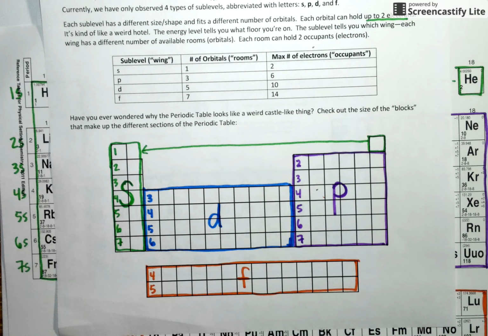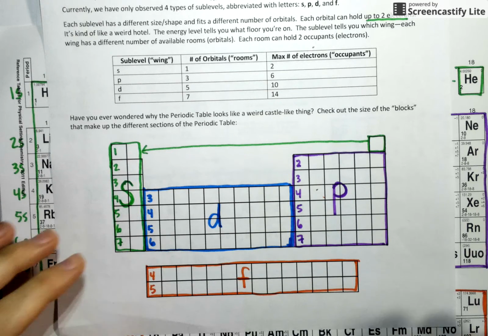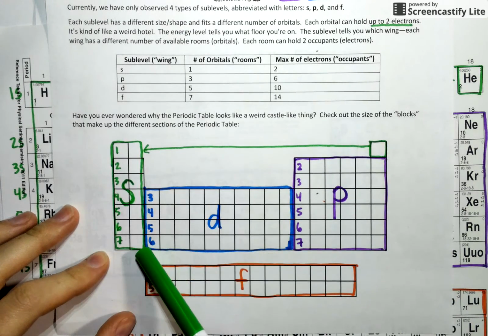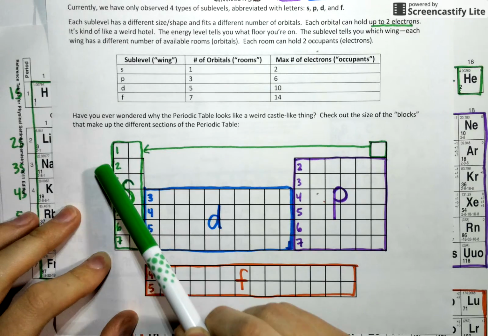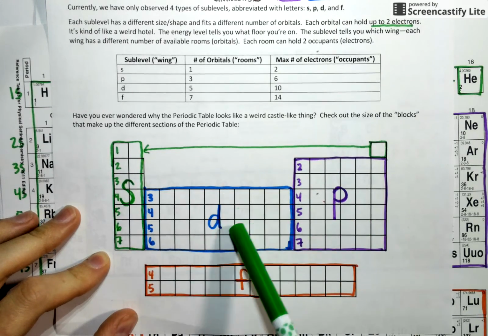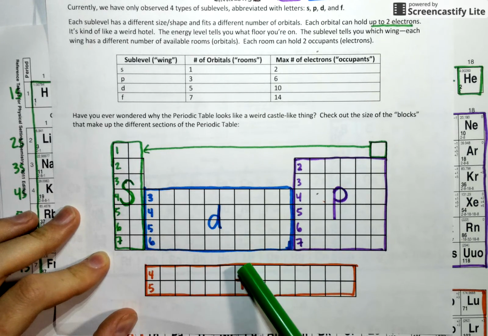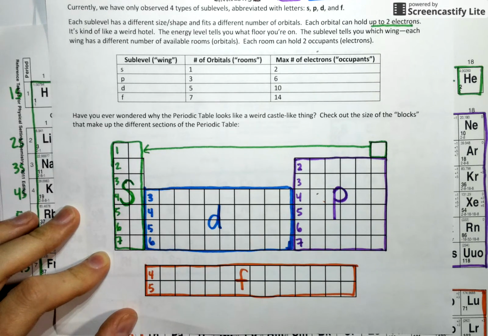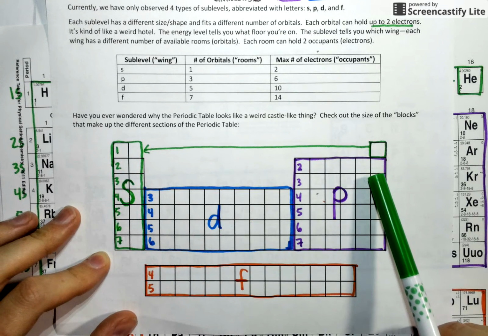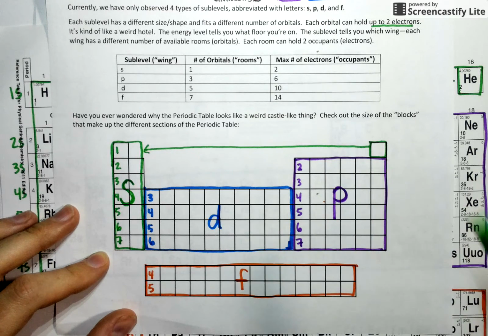Hey everyone, this last video is going to start working with this idea that our periodic table is actually split up according to whether electrons are falling into S sublevels, P sublevels, D sublevels, or F sublevels. And we're going to start using that knowledge to write more specific electron configurations Schrodinger's way, instead of Bohr's way that just tells us how many total electrons we might find in a particular energy level. We're going to be giving those electrons more specific addresses.